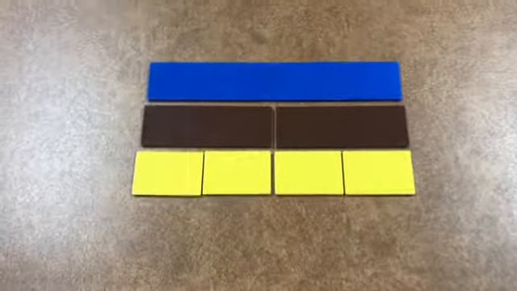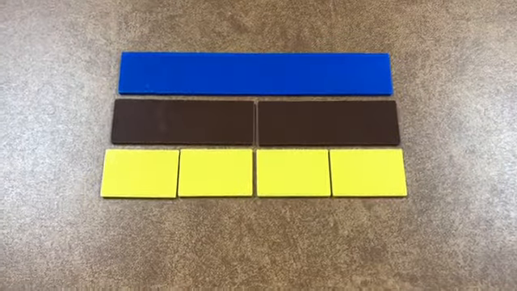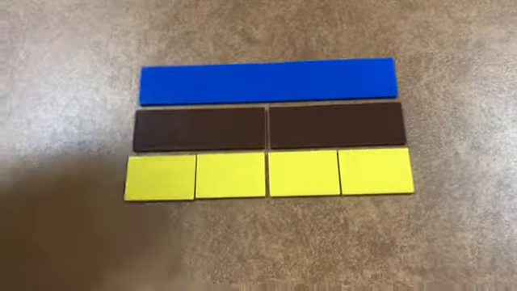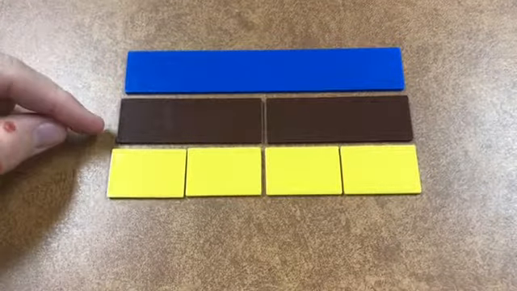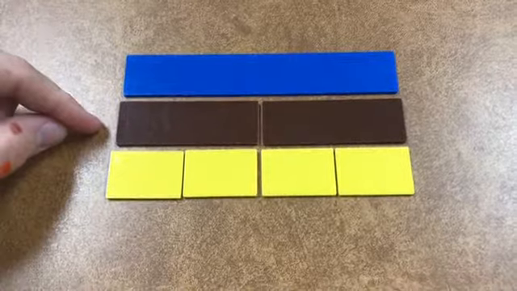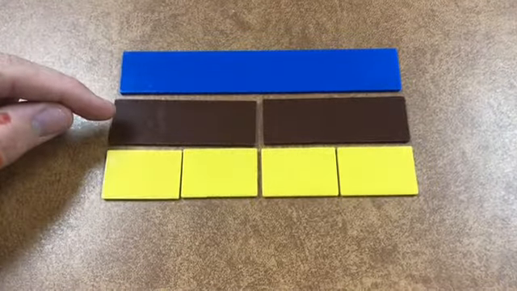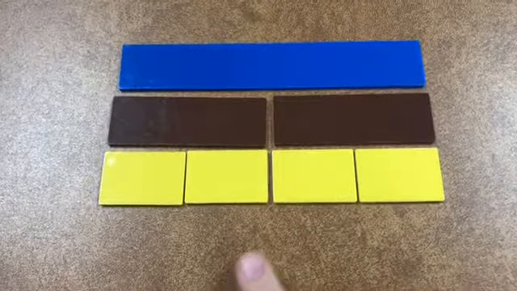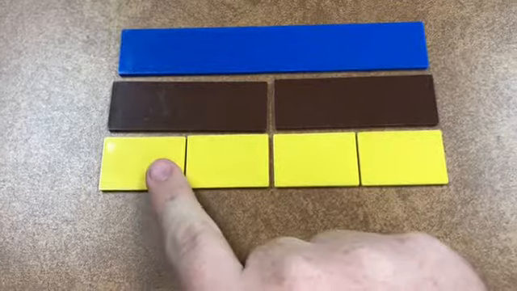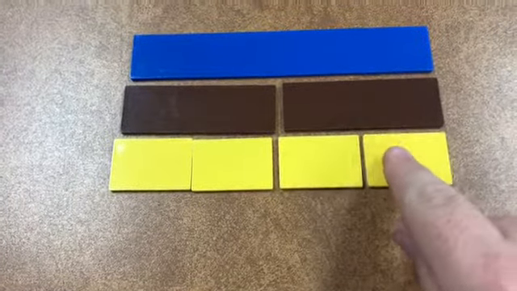That first demonstration may have been a little confusing to some students, so now instead of using pattern blocks, we're going to be using fraction bars. We have a blue rod up here, which represents one whole. We have 2 brown bars, which each represent a half because we have 2 of them, and together they make 1. Below that, we have 4 yellow bars, which each equal 1/4 because we have 1/4, 2/4, 3/4, and 4/4.